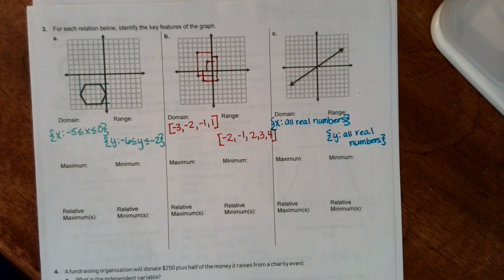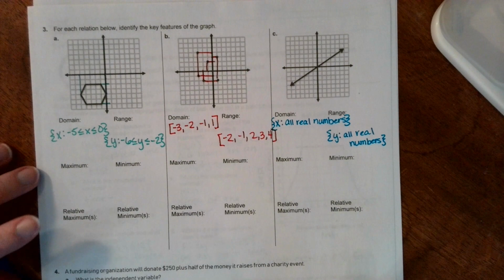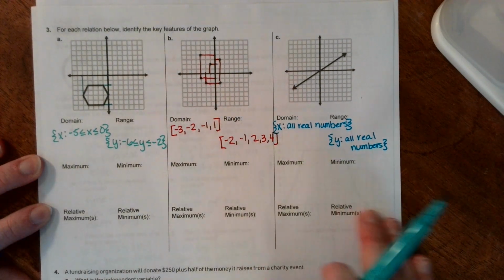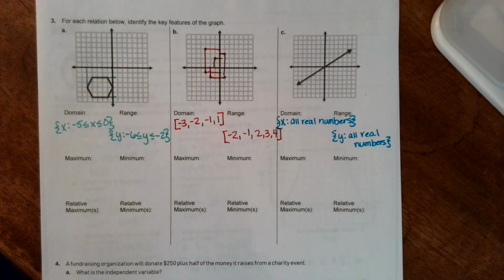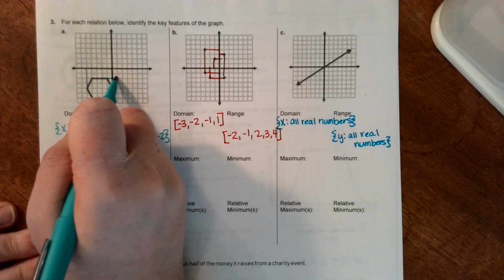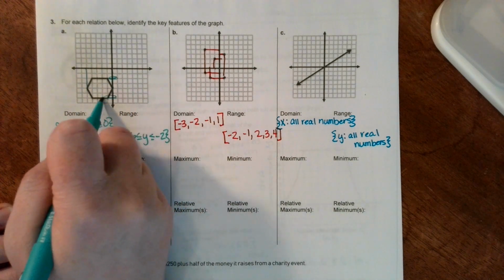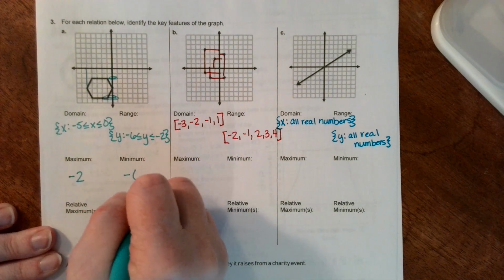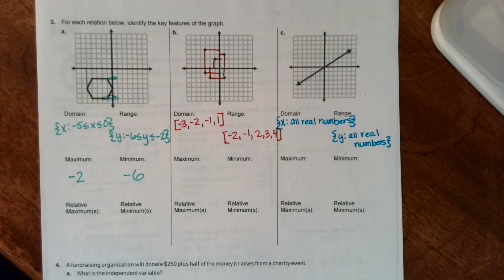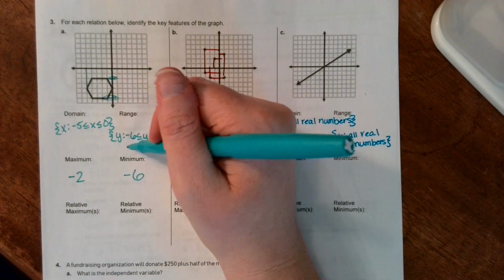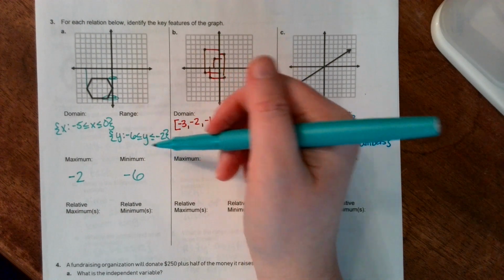All right, so let's go on to minimums and maximums. First we're just going to go over absolute minimums and maximums. The absolute highest point on this graph is -2. The absolute lowest point on this graph is -6. And I want you to notice in your range, your range goes from -6 to -2.